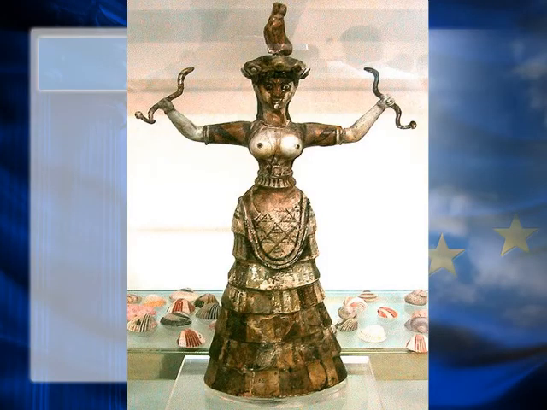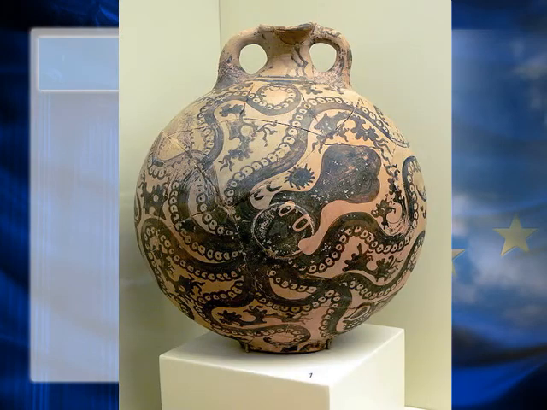This is called the snake goddess. We think it's a snake goddess, exposed breasts and snakes in her hand, with an interesting headset on and a dress that is reminiscent of 17th and 18th century Western cultural dresses, but belongs actually to the 15th century before Christ, the snake goddess of the Minoan culture.